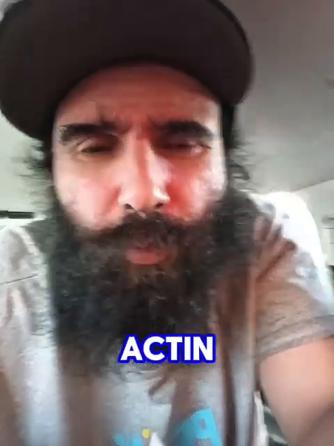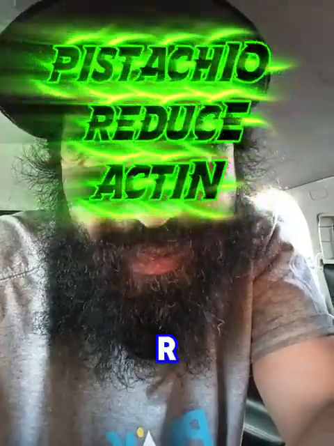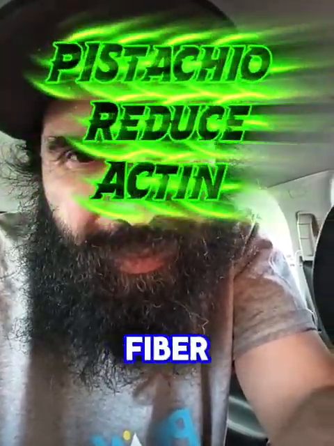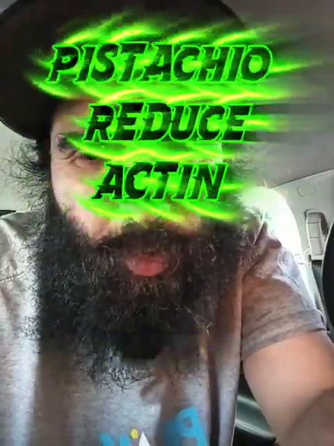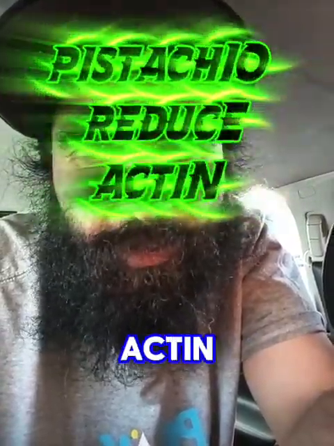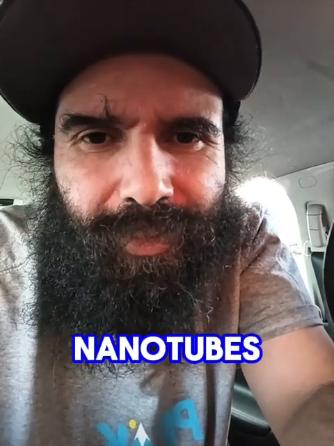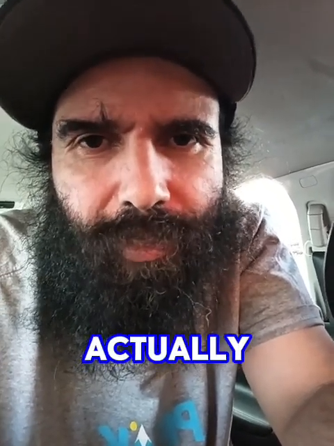The first one is pistachios: lutein, zeaxanthin, and polyphenols, which are resveratrol-like. Pistachios' actin effects are reduced RAC1 hyperactivation and reduced actin stress fiber persistence. Or in other words, pistachios reduce actin in those different ways.